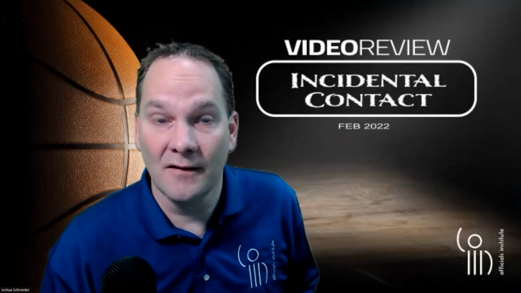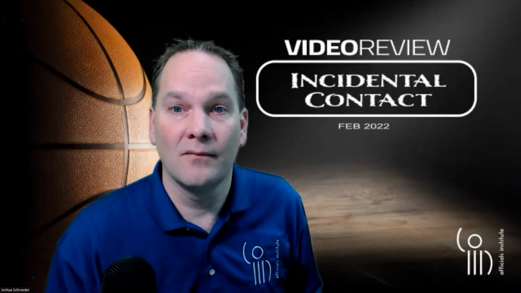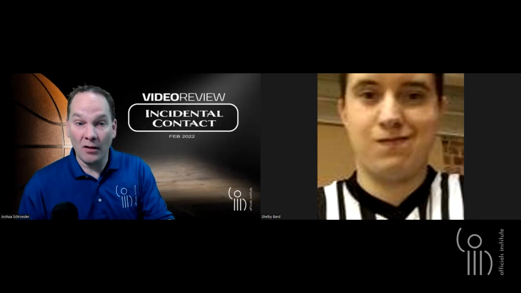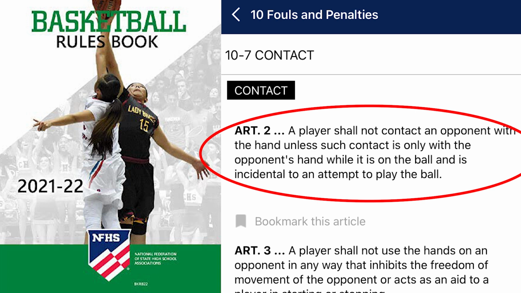If the contact, no, why not? Because technically the hand is part of the ball. Okay, Shelby, that's a good comment, but let's phrase it the way the rule book says, because the rule book does not say the hand is part of the ball. The rule book says, and I'm paraphrasing, if someone is going for the ball, making a play on the ball, and they hit the hand while it is touching the ball, it is to be considered what? What are we talking about? Incidental contact. It's to be considered incidental contact.